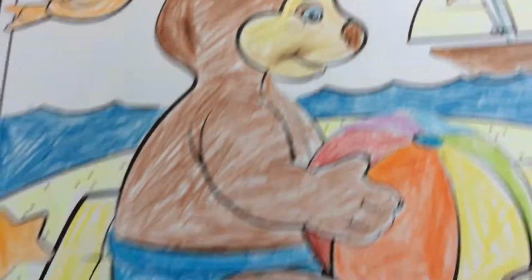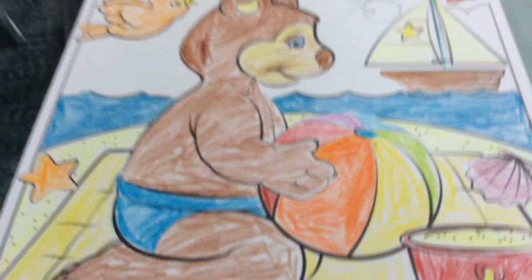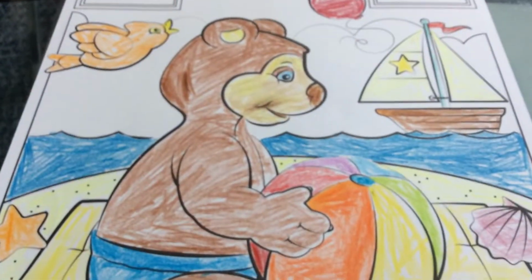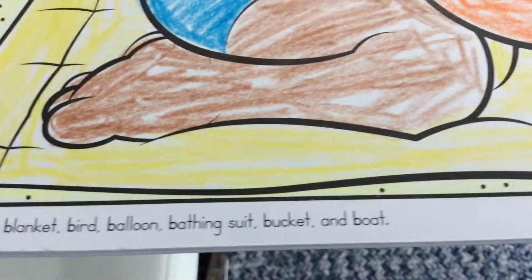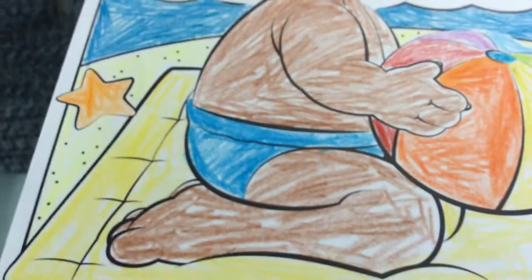B. B is for bear. So I colored the bear brown and his face a little bit of a lighter color. And so now the additional items. Find the ball, blanket, bird, balloon, bathing suit, bucket, and boat.